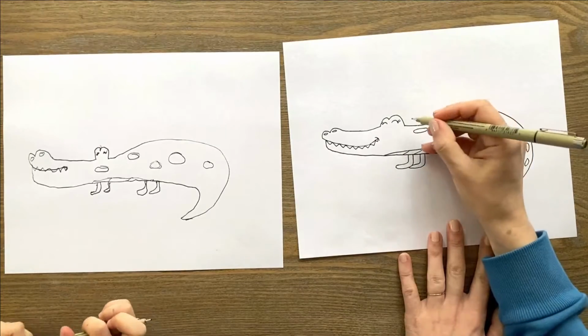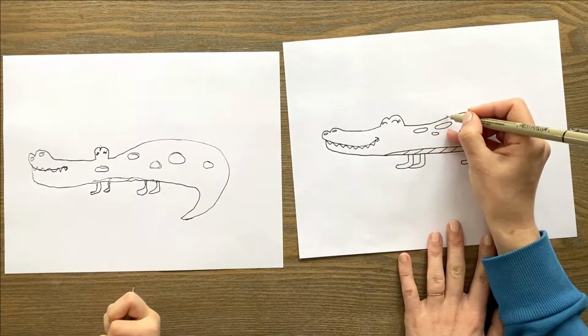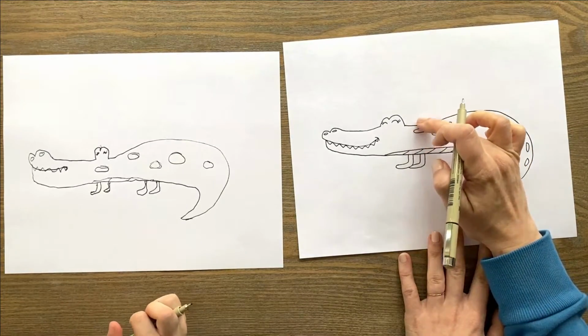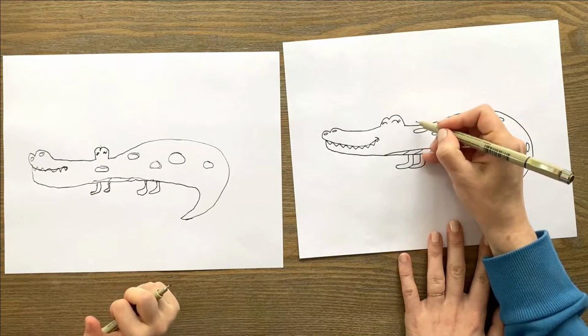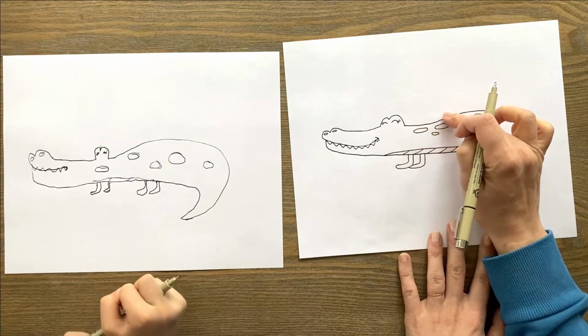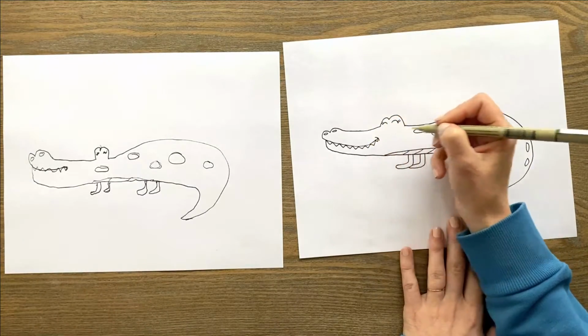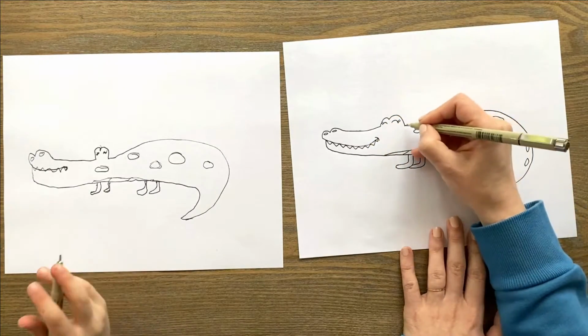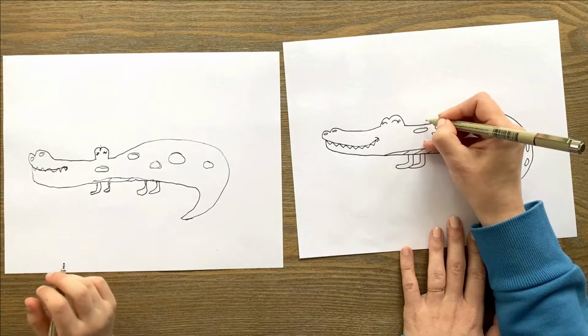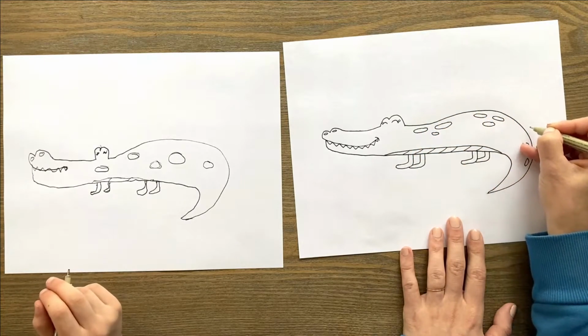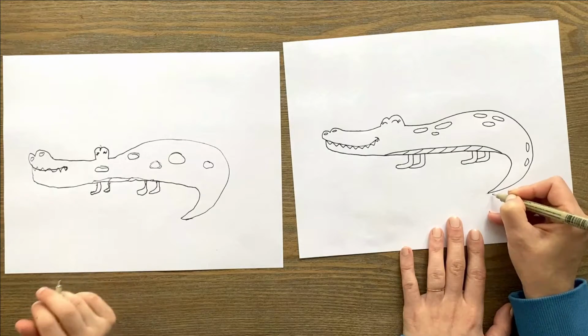Another thing that alligators have on the top of their body, they have these zigzaggy lines, you know, it's kind of like a sharp part of their body also. So what we're gonna do is kind of similar to what we did with the teeth, but we're gonna do it on the top of the body. And we're gonna draw these up and down triangle shapes, and we're gonna go all the way around to the bottom of the tail over here.